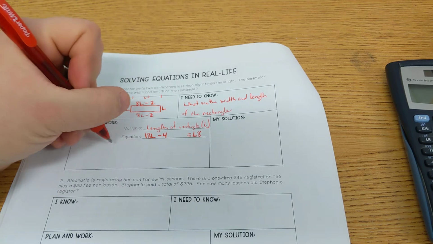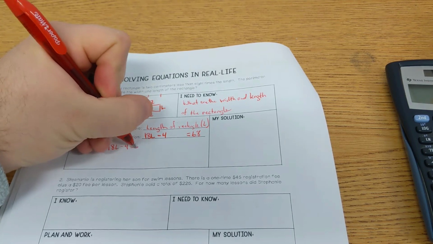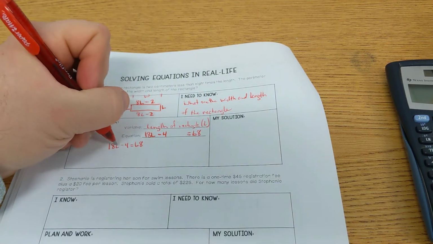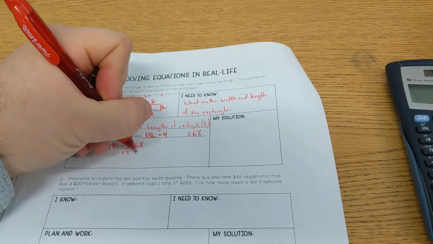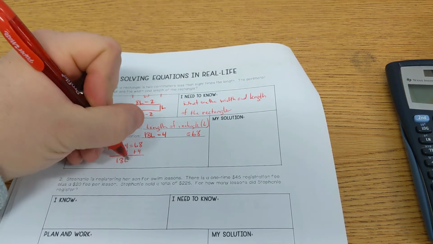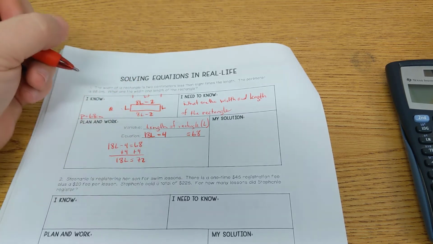So let's write it again and solve it, and then we'll put our solution over here. I want to do the addition or subtraction first. This is subtraction, so I have to do addition. I have 18L is equal to 72.